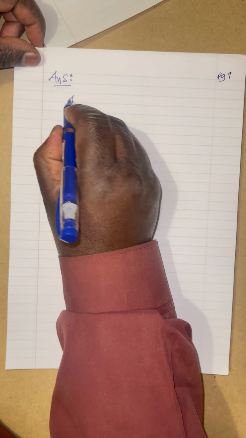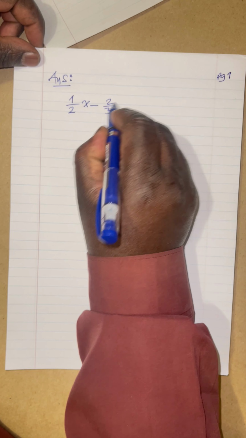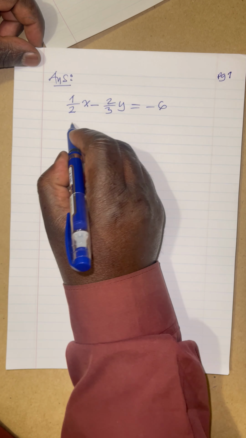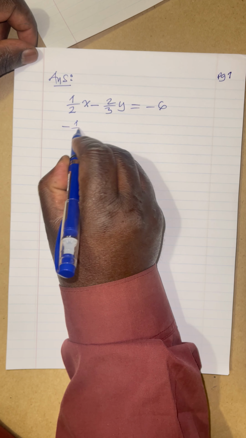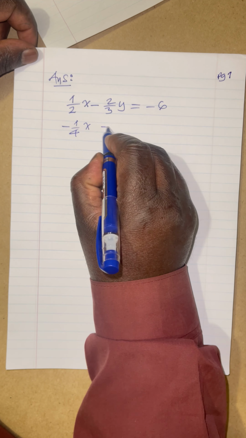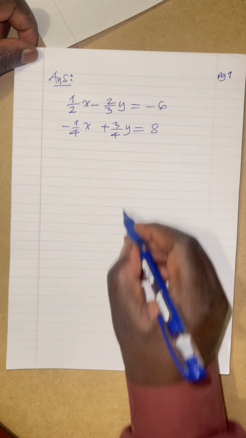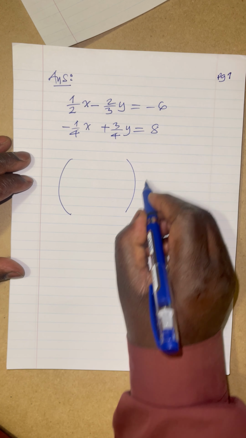So the equation, let me just capture the equation again, how it is exactly. Half of x minus 2/3 of y equals minus 6. That's equation number 1. Equation number 2 is a quarter minus a quarter of x plus 3/4 of y equals 8. Now into matrix equation, we have the following.